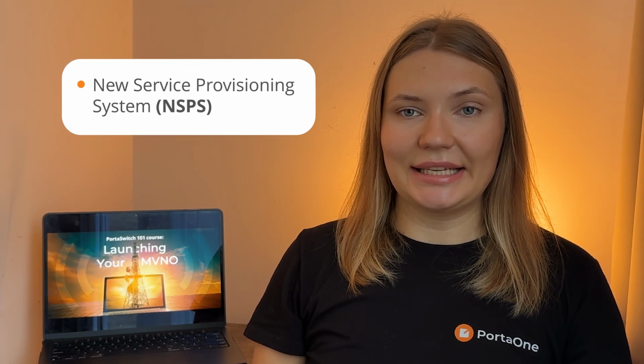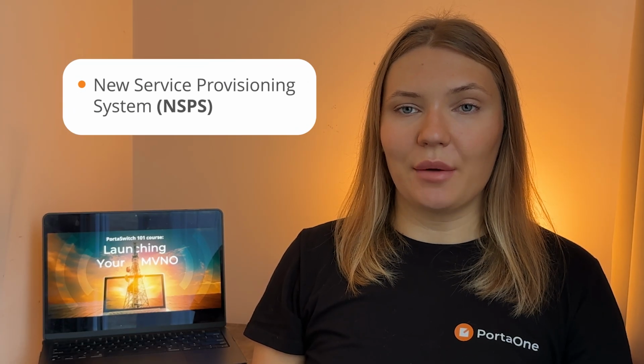And if you don't want to dive deep into the PortaBilling API, the new Service Provisioning System, or NSPS, which complements ESPF, makes the development much easier. You'll find a link with more details in the description.